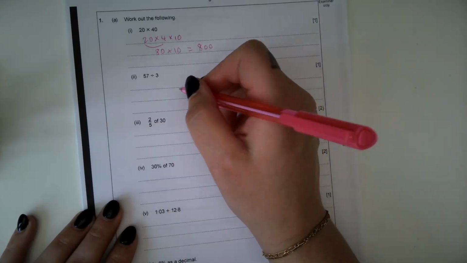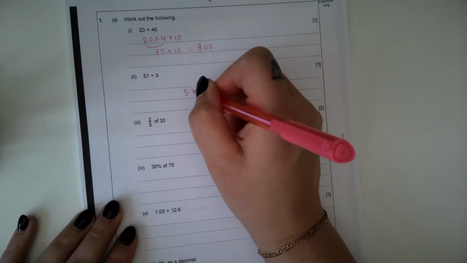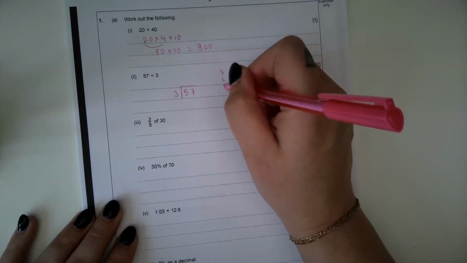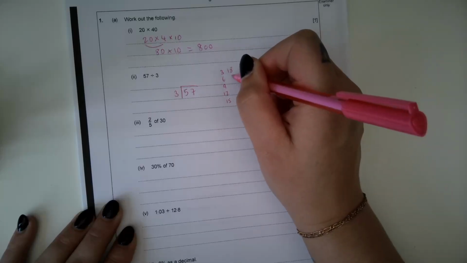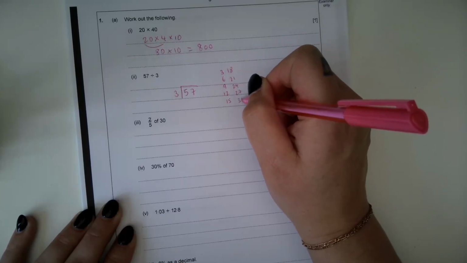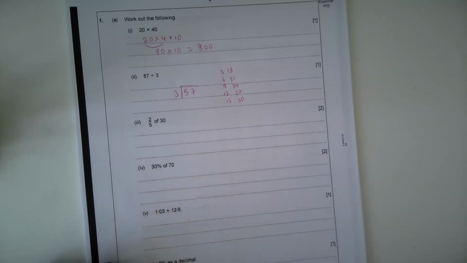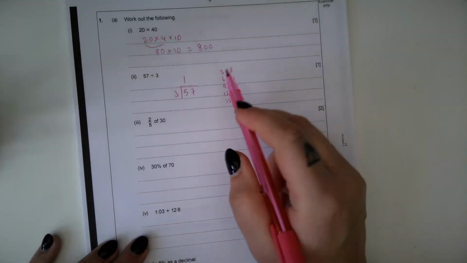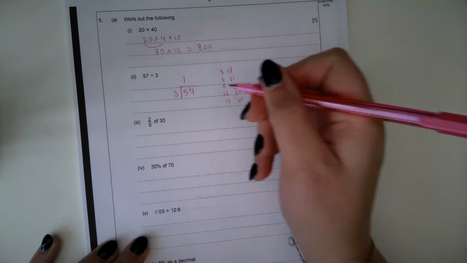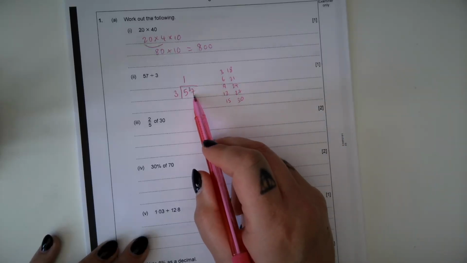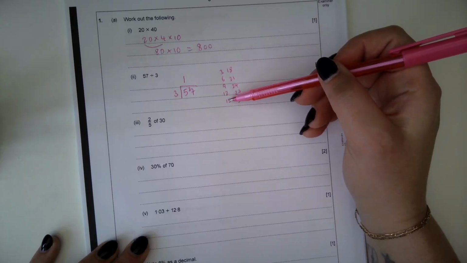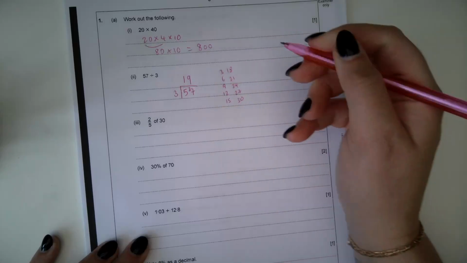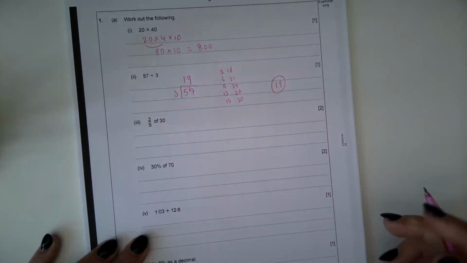Part 2, 57 divided by 3. So I'm going to do 57 divided by 3 in bus stop method. I'm also going to write down some of my 3 times tables because it'll save my brain if I don't have to keep writing them out or thinking about them every time I divide a digit in this question. So 3's into 5 is 1, and the remainder to get from 3 to 5 is 2, so we're going to carry that remainder over. So now it's 3's into 27. 1, 2, 3, 4, 5, 6, 7, 8, 9. We landed exactly on 27, there's no remainder, so the answer is 19.